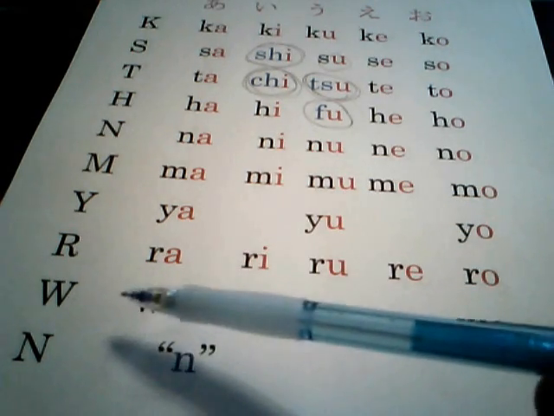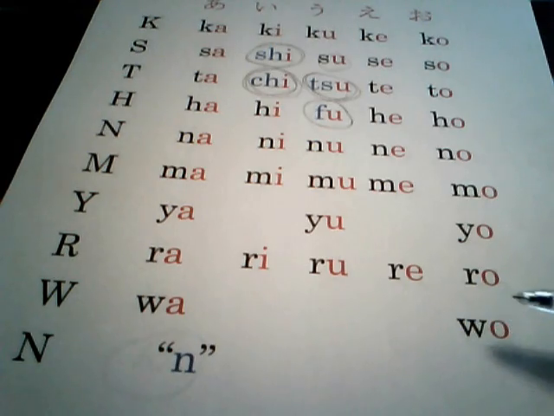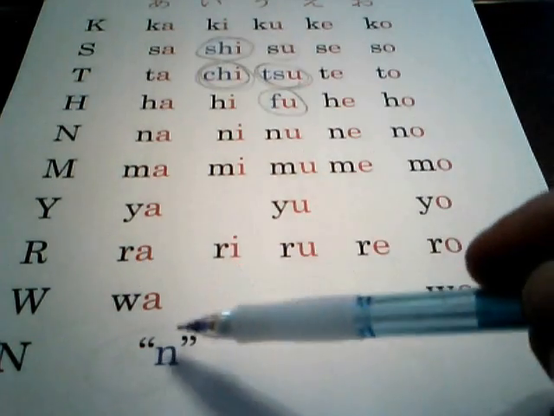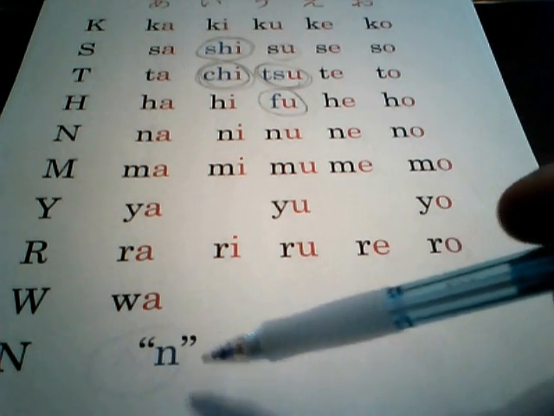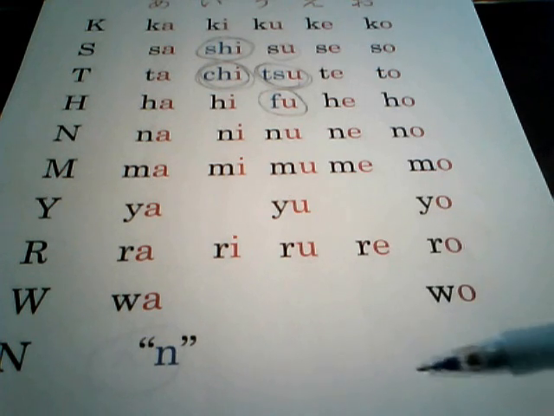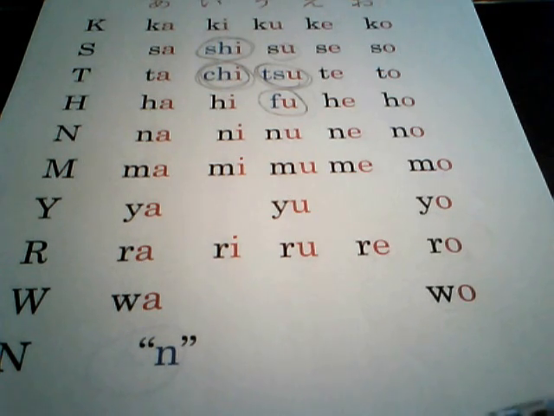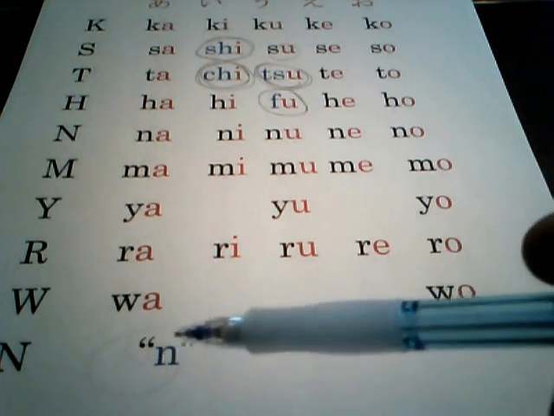Then going down here to our W's, you have wa, wo, and finally the last one. This one's a little bit tricky too, but instead of being a N, it's actually n. Kind of like if you were to agree with someone, go mm-hmm. That's the pronunciation for this.